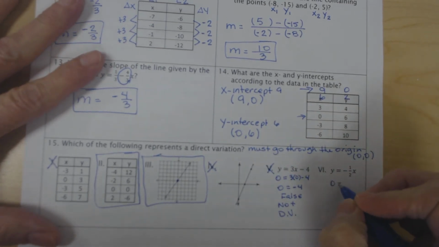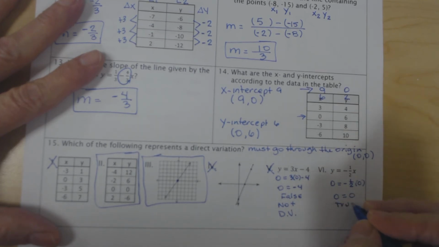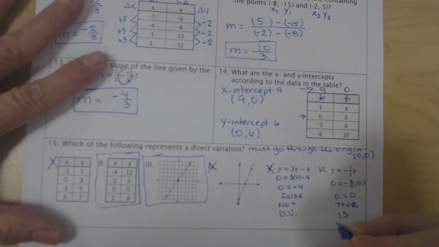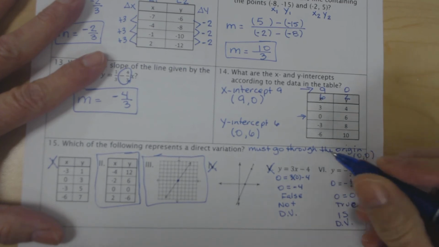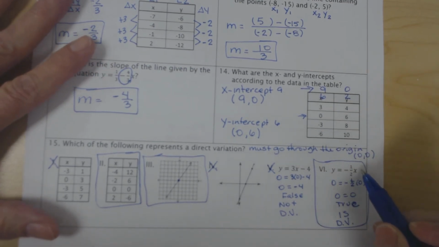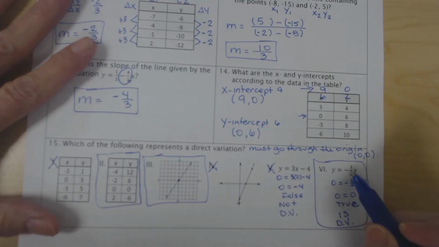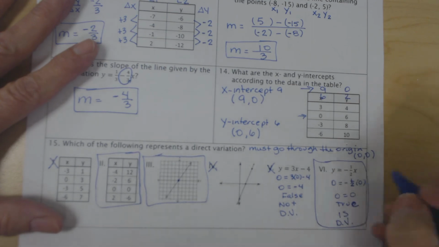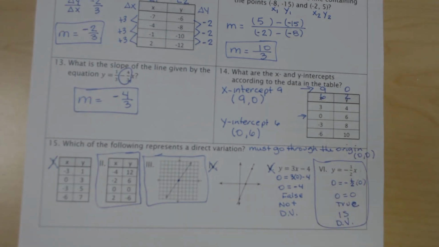If I let x and y both be 0, I end up with 0 equals 0, which is true. So this one is direct variation. So this one also works. It is a slope, but it's just that y equals k times x form. So there's no plus or minus to it, so that's direct variation.